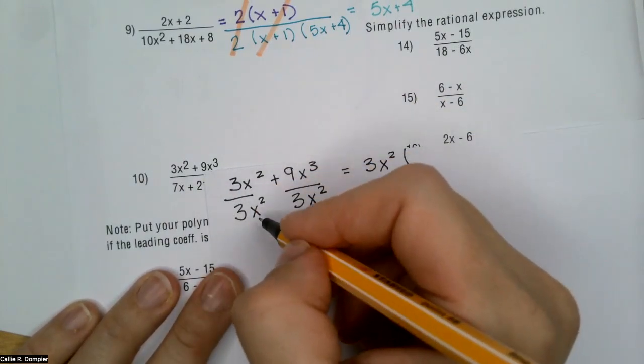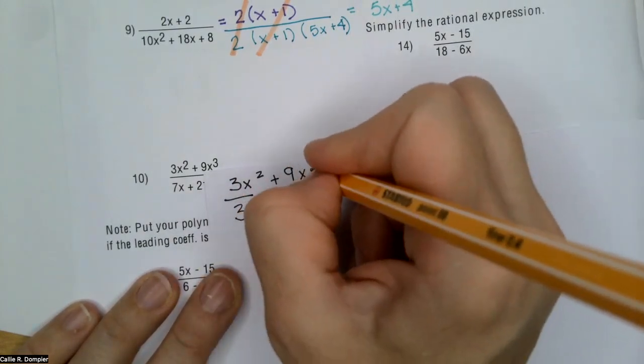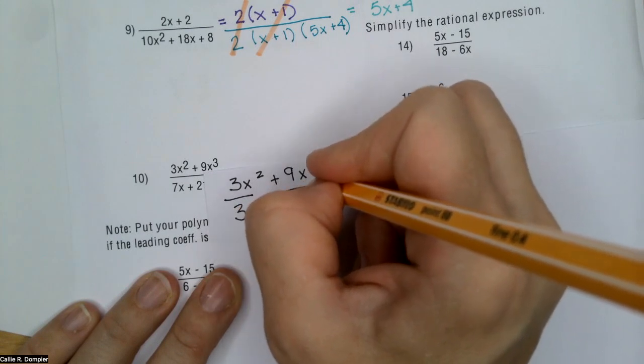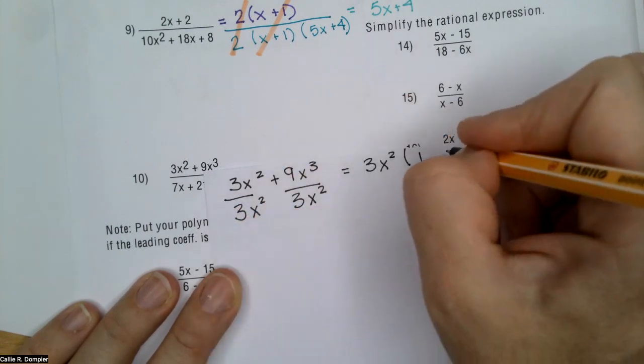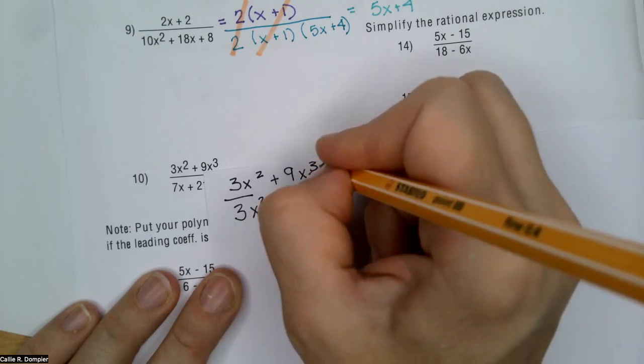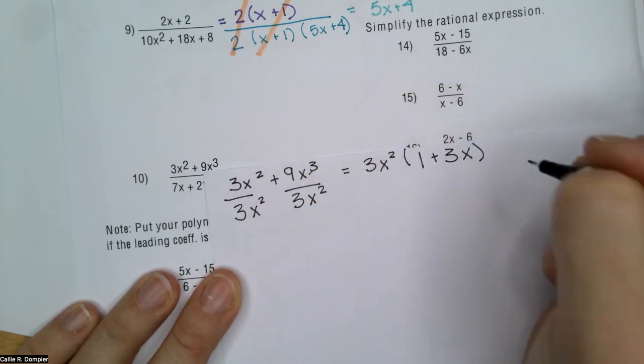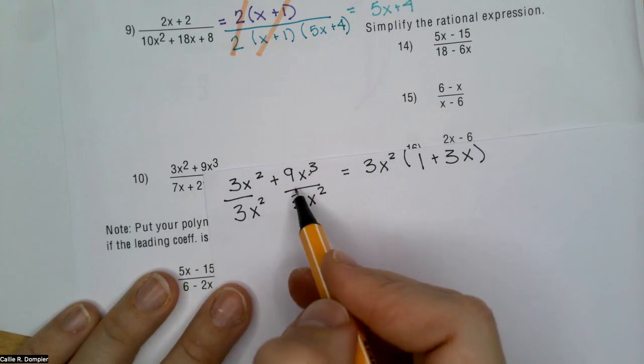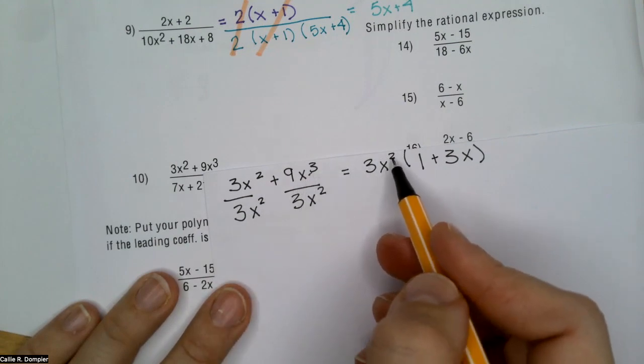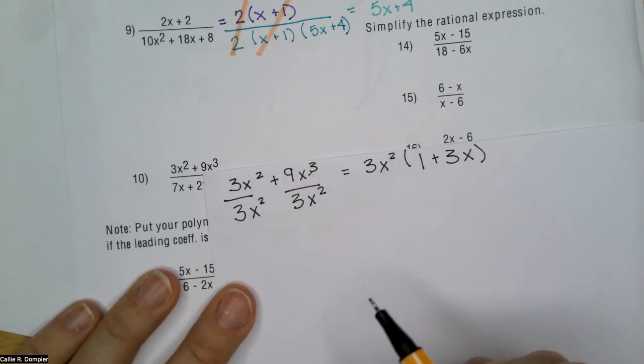3x squared divided by 3x squared is 1. And then 9x cubed divided by 3x squared. 9 divided by 3 is 3. x cubed divided by x squared is x. Good. So 3x squared plus 9x cubed is 3x squared times 1 plus 3x.